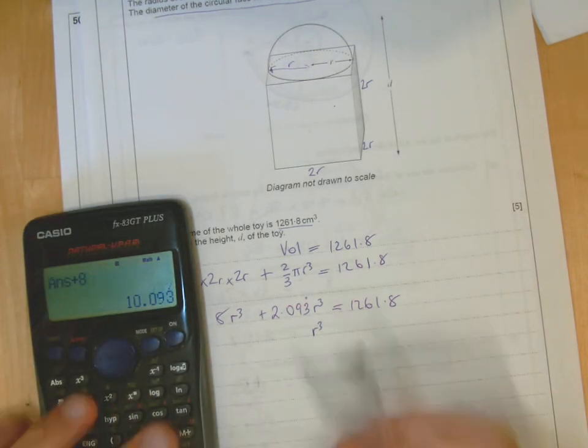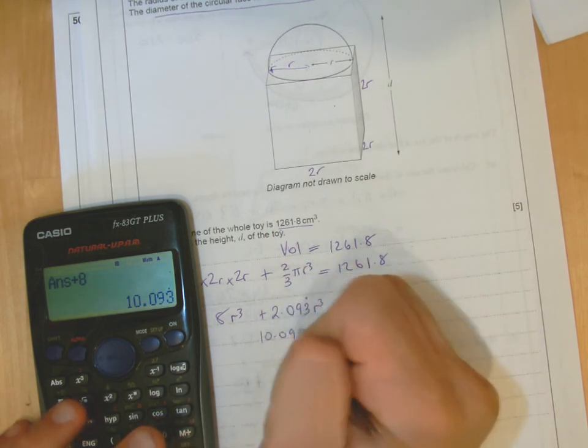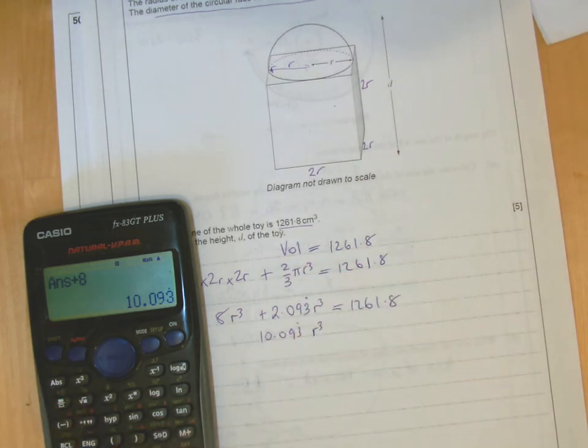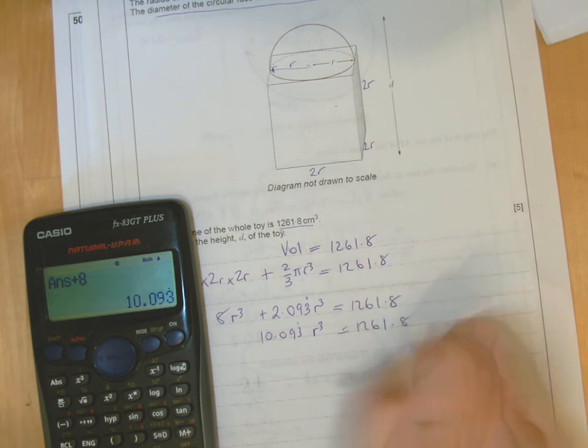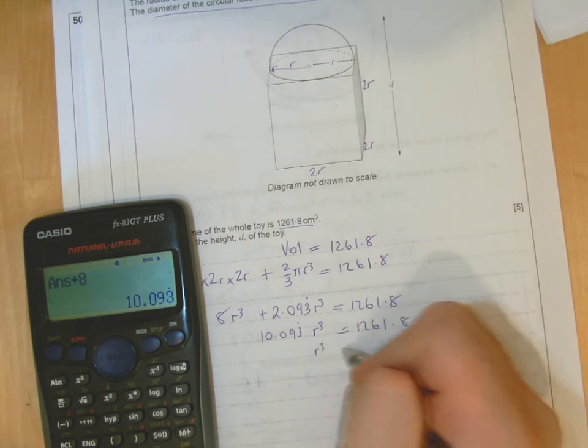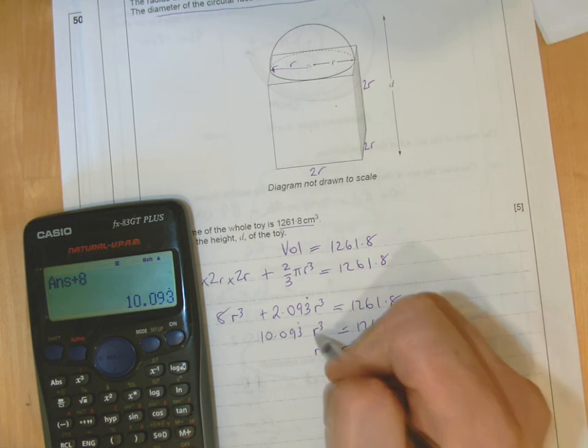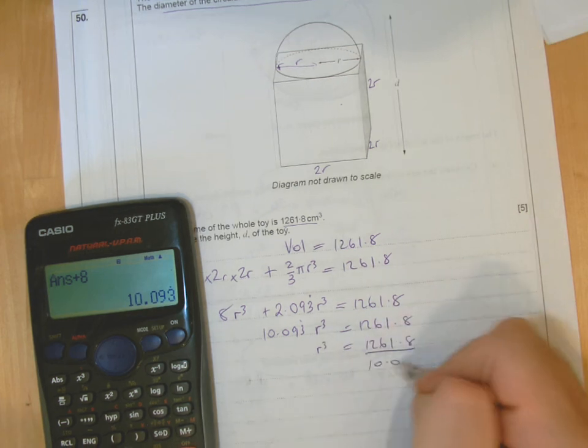So now we've got 10.093 recurring r cubed, okay? Still r cubed, so 8 of them here, and 2 of them here. Well, we've got 10 of them now in total. It goes 1261.8, and then to get r cubed, because we multiply in here, take it over and divide.